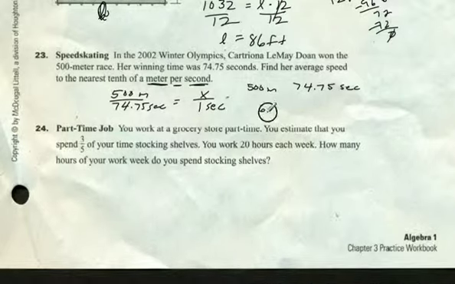All right, so we're going to call it 6.9 because we're on to the 10th, and that's meters per second. So that's pretty good.